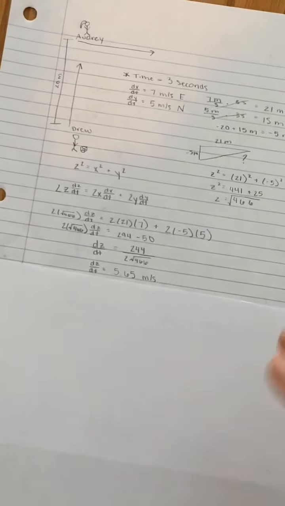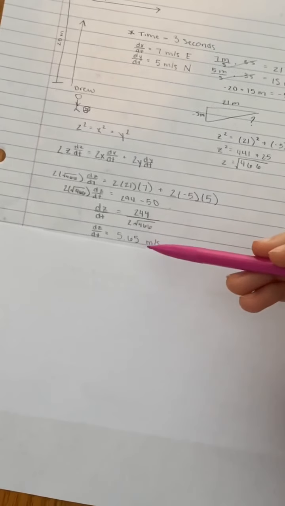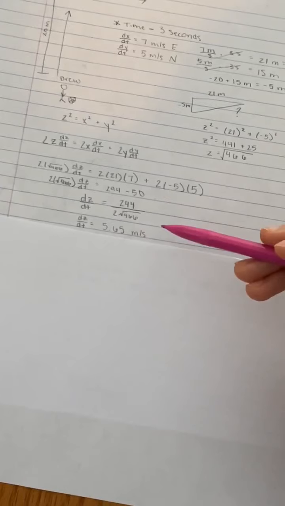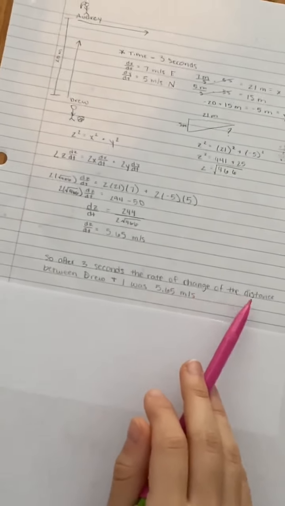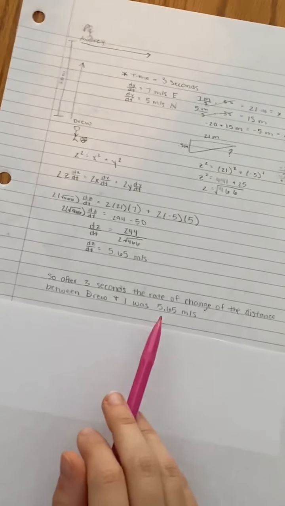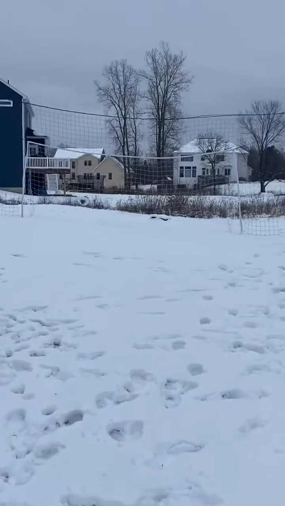And then when you put that in the calculator, you would get 5.565 meters per second. So after 3 seconds, the rate of change of the distance between Drew and I was 5.6 meters per second. Yeah!